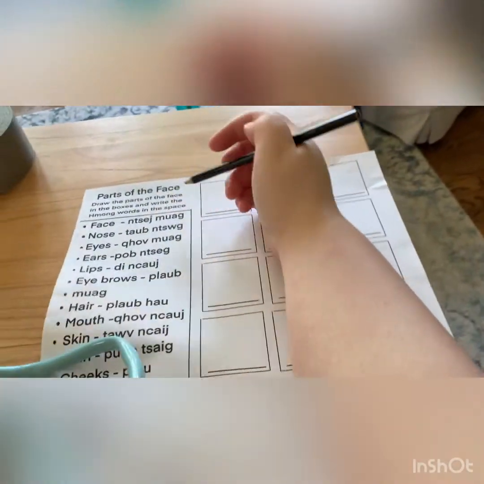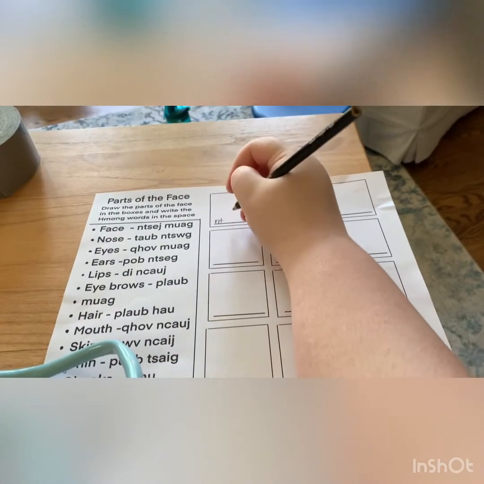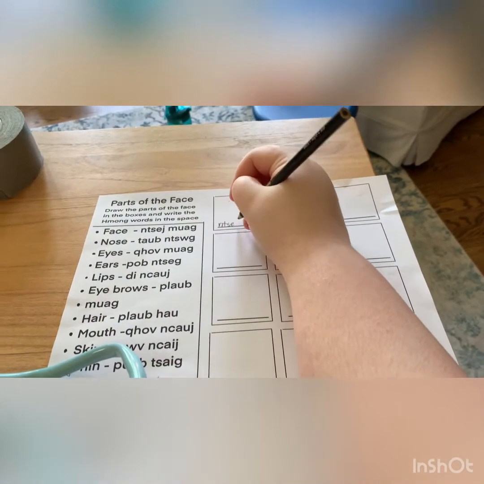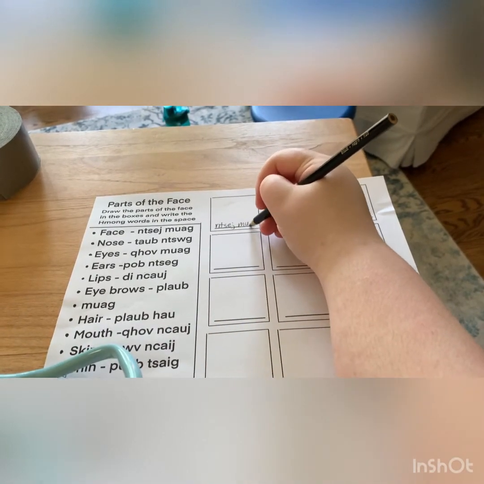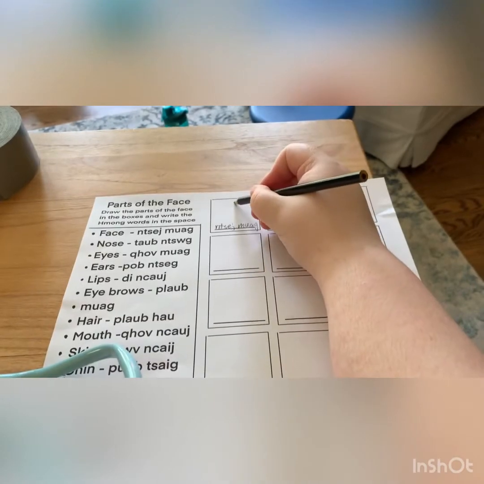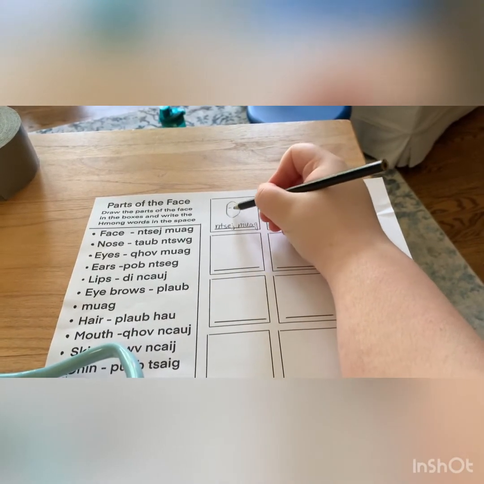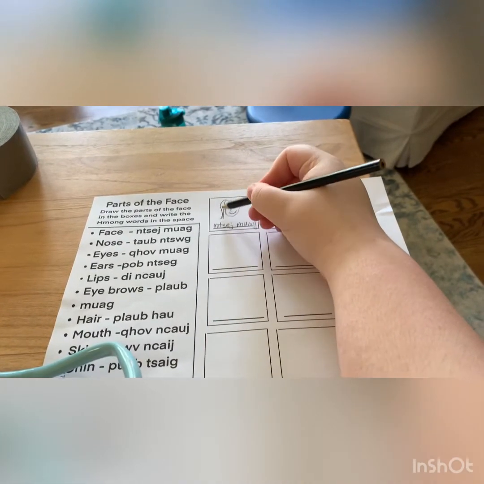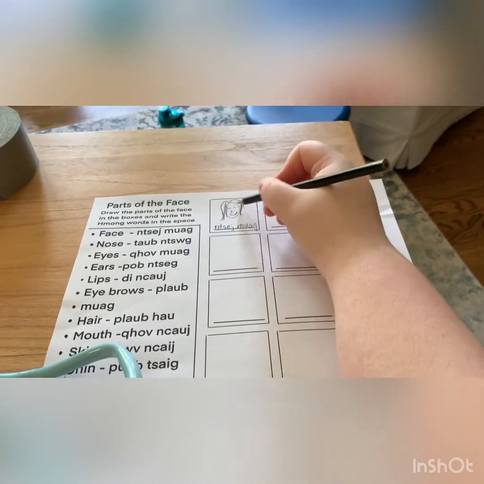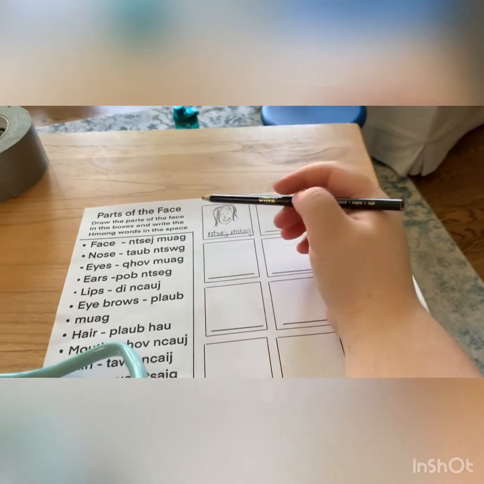So the first one we're going to do is your face, and we're going to write the word. So it's N-T-S-E-J-M-U-A-G. And I would just draw a circle for your face, maybe draw some eyes, a nose, and a smile, and some hair, depending on what you look like. And then there you will have face.